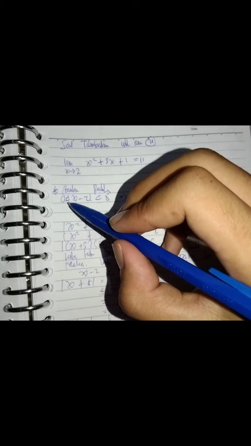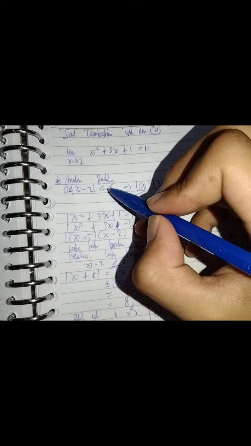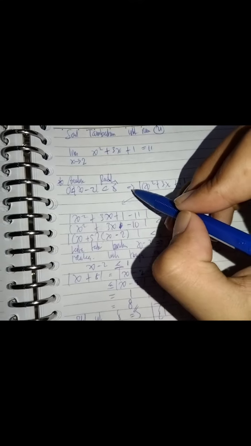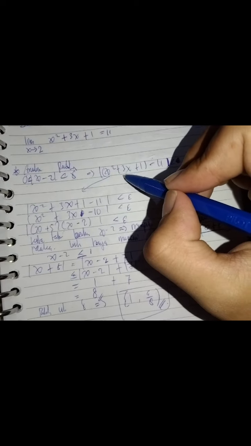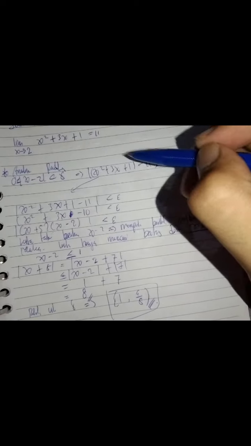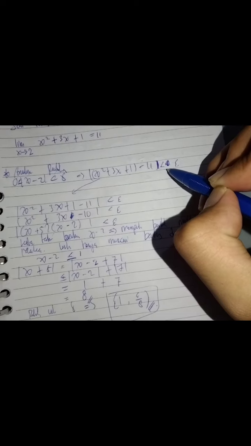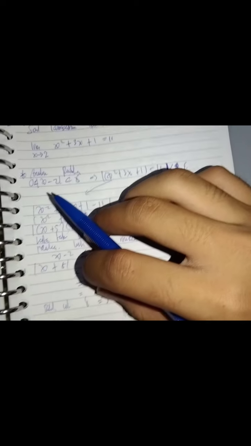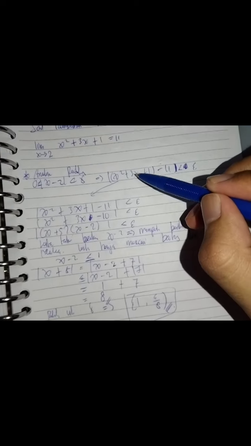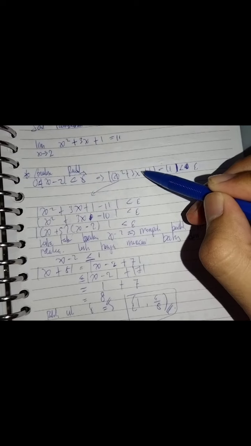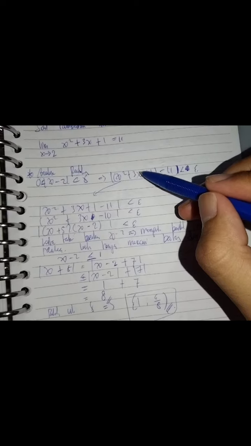We know that |x − 2| < δ refers to |x² + 3x + 1 − 11| < ε. So for the right side, we must find the relation of the right side to the left side. So we can do a simplification of the right side.